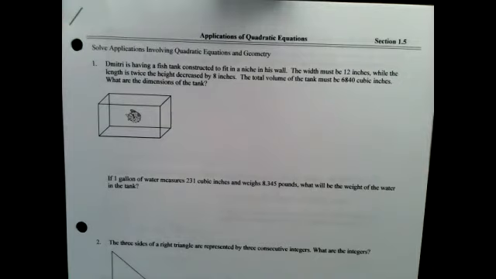Now, some of you just started sweating bullets because you're like, I got all that stuff in 1.4. I don't know how to do word problems. Well, let's do a couple and see if we can get some confidence going here in 1.5. So we can get them set up. Now it's a matter of using 1.4 to solve them. So let's take a look at number 2 to start.